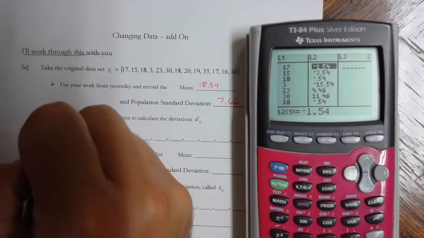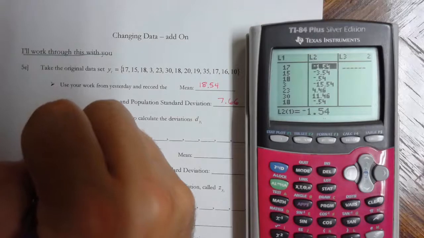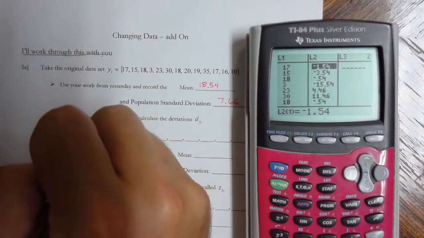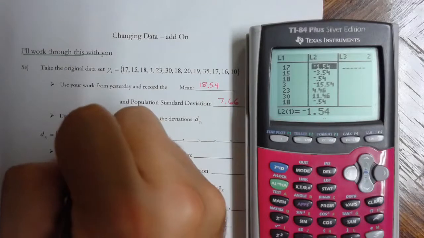So I'm going to jot these down here, in the same order. Negative 1.54, negative 3.54, and so on.